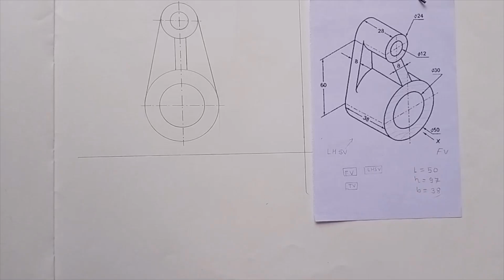Before starting, again I am suggesting you pause the video at this point and try to draw the top view of this object by yourself. Whenever you are ready, you can continue with the video. So let's start drawing the top view.